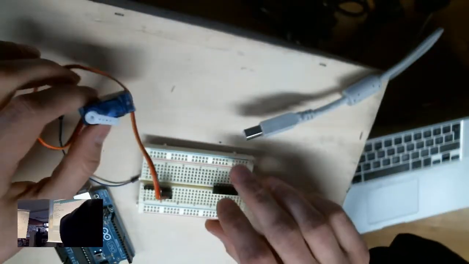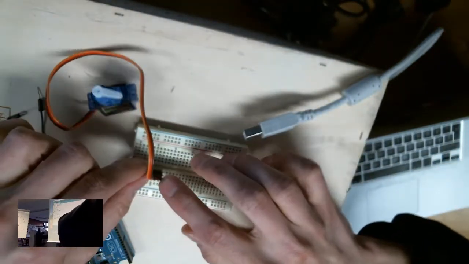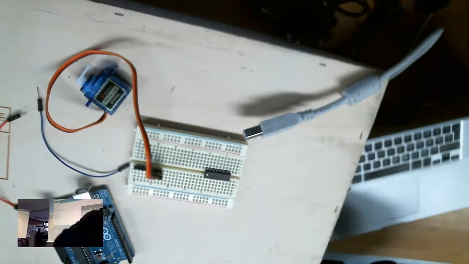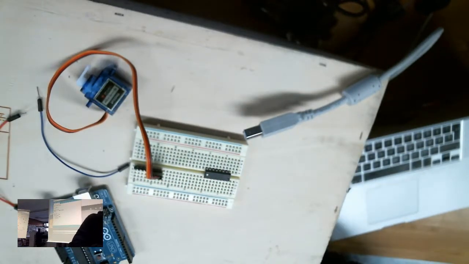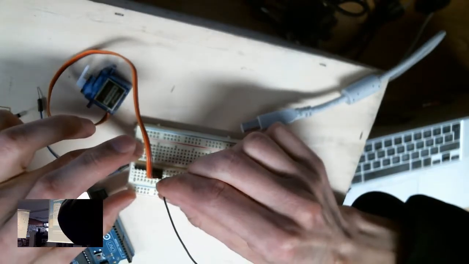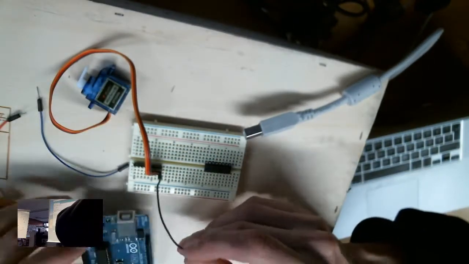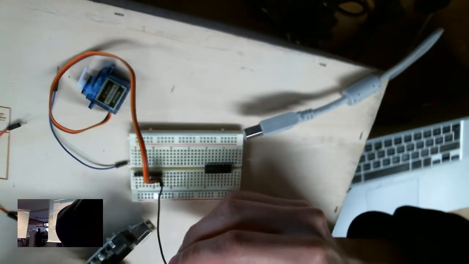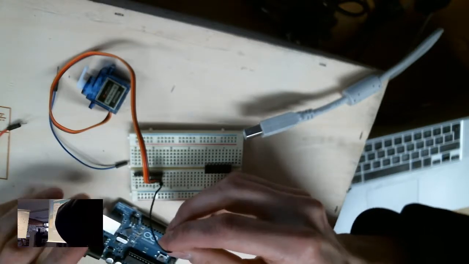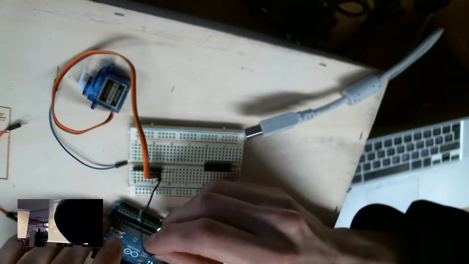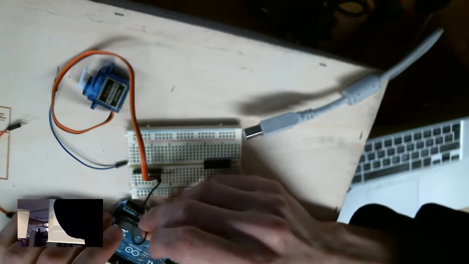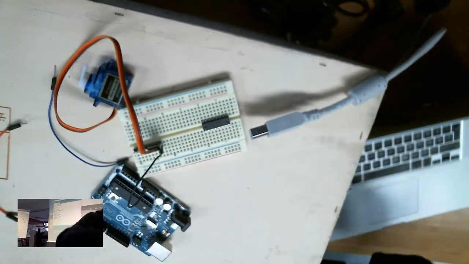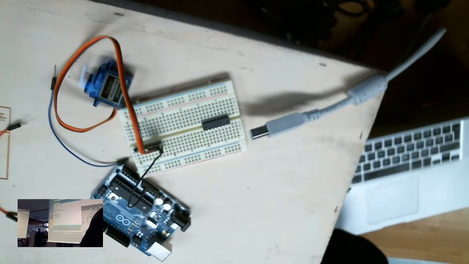Yeah, and then the other connections go like so. As you see, there's this black cable, so we need a black jumper cable in order to connect it to the ground. So let's go and connect it to the ground. And yeah, from this side better. And then the red, we need a red jumper cable in order to connect it to the plus 5 volts.